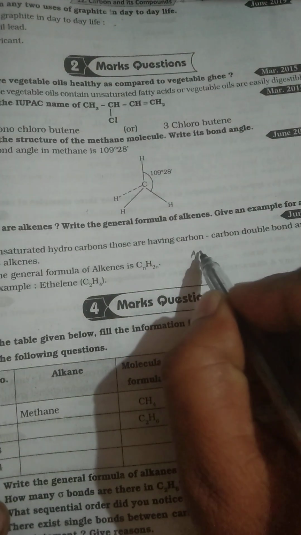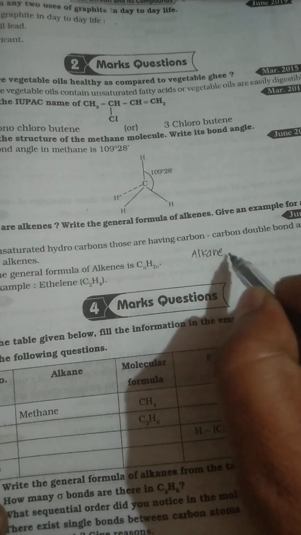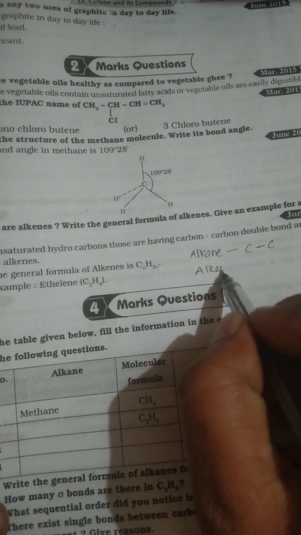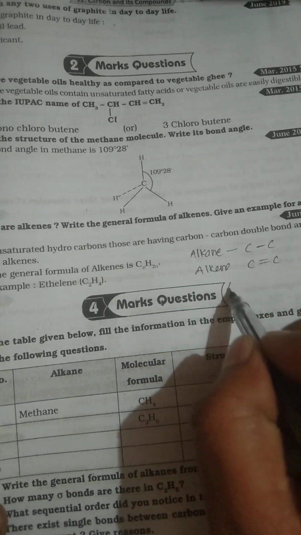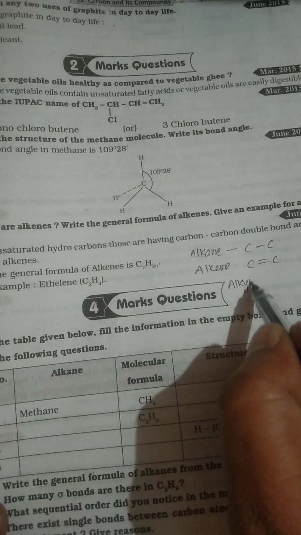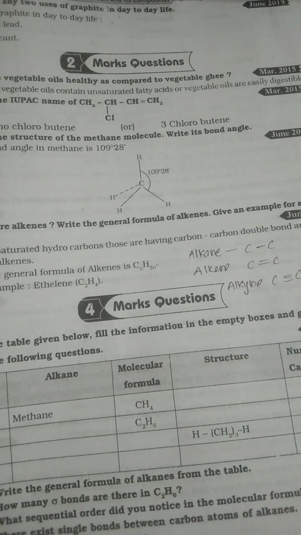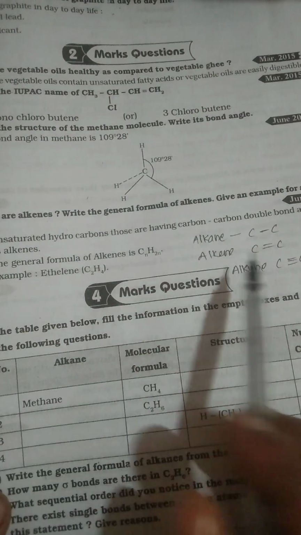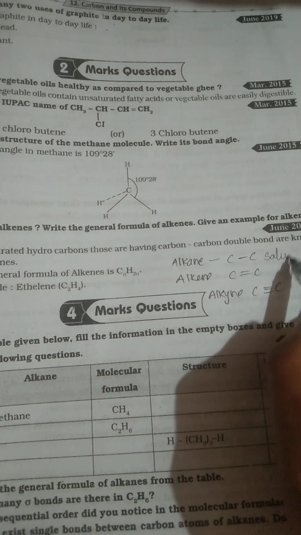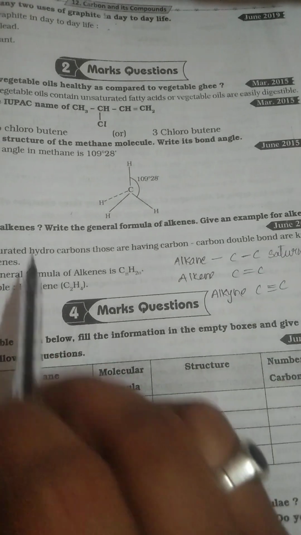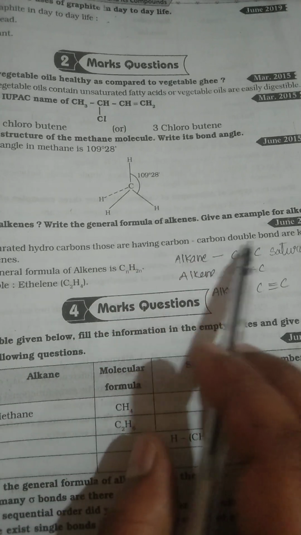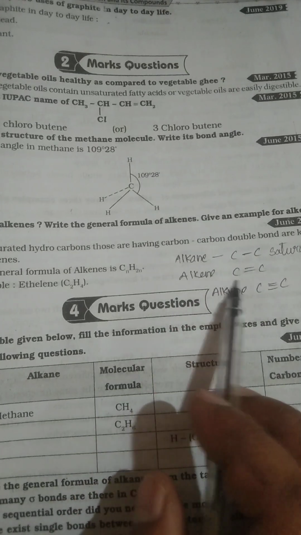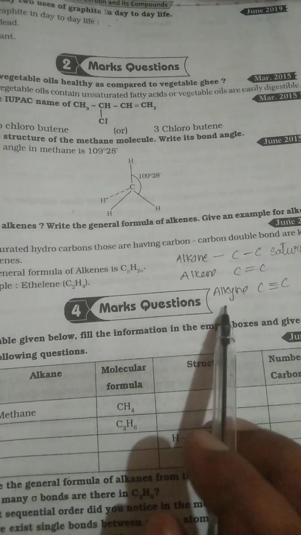As I am writing here, alkanes have a carbon-carbon single bond. Alkene, carbon-carbon double bond. Alkyne, carbon-carbon triple bond. They may also ask alkane, ene, yne. Ane means saturated hydrocarbon, those having a carbon-carbon single bond. Alkenes and alkynes are unsaturated hydrocarbons. Carbon-carbon double bond is alkene. Carbon-carbon triple bond is alkyne.